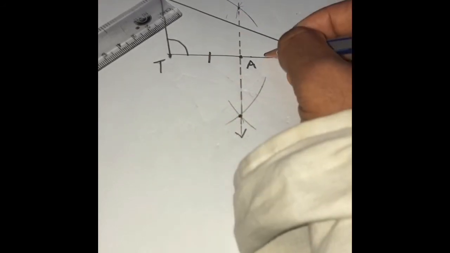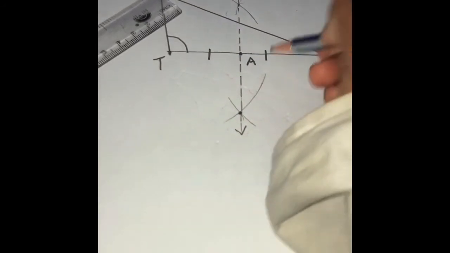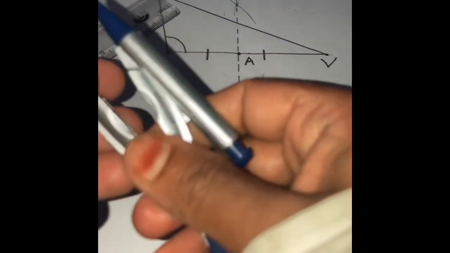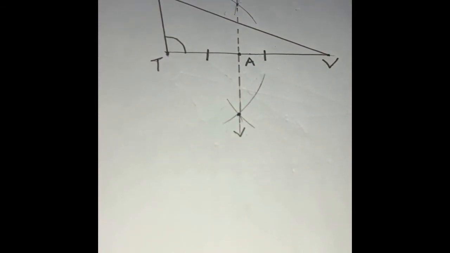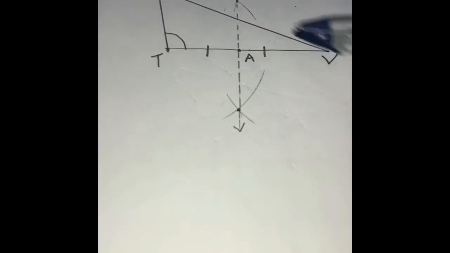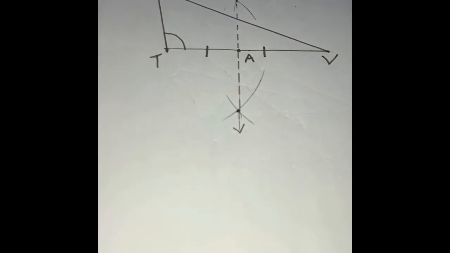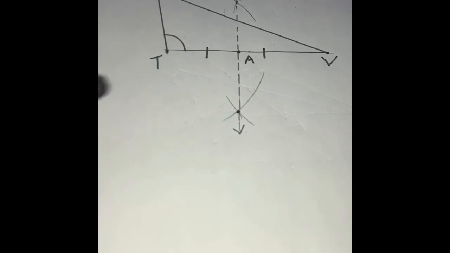So to mention the midpoint, I am marking TA and AV are equal, like this I will show. TA and AV are equal. Got it? So TA and AV equal, we got it. Now next, this is one perpendicular bisector. Similarly draw the perpendicular bisector of the other side also. So the other side means now there are two sides remaining. So I selected side SV.